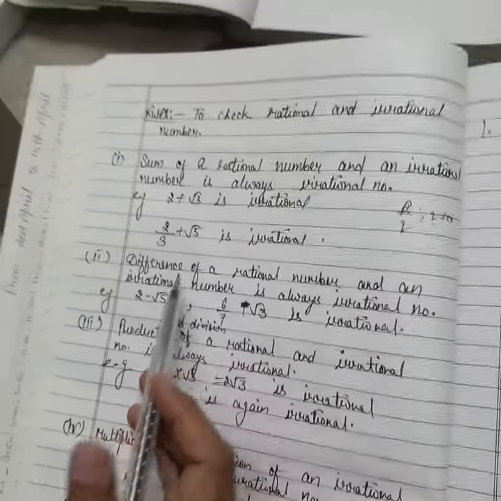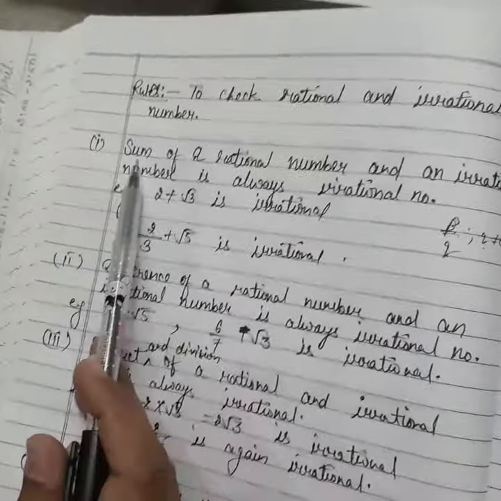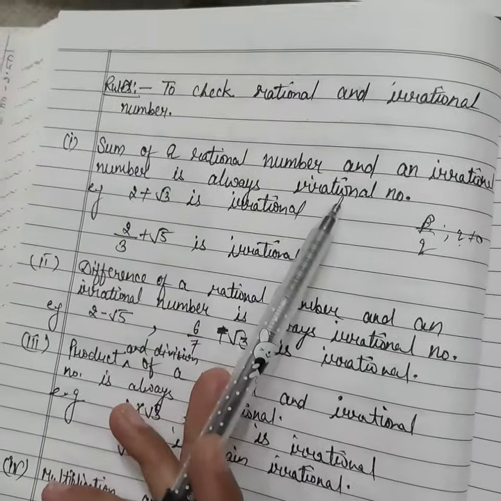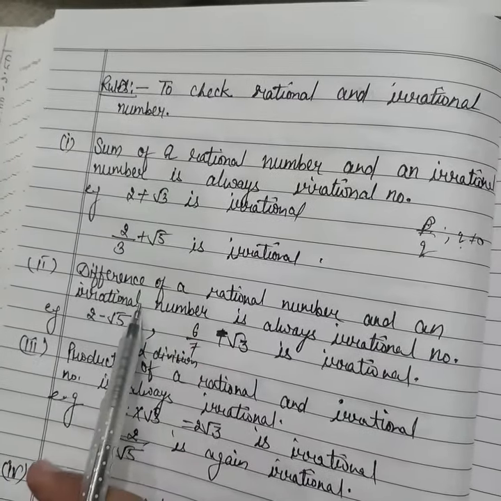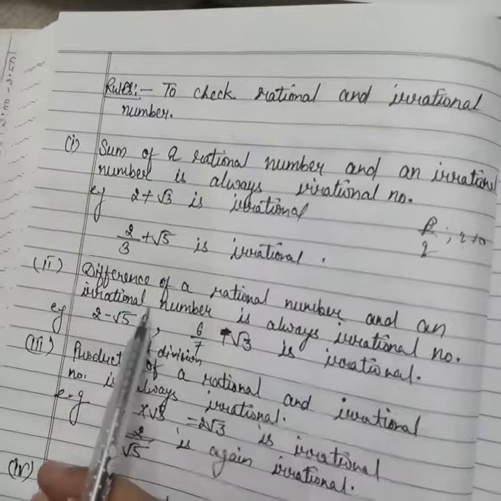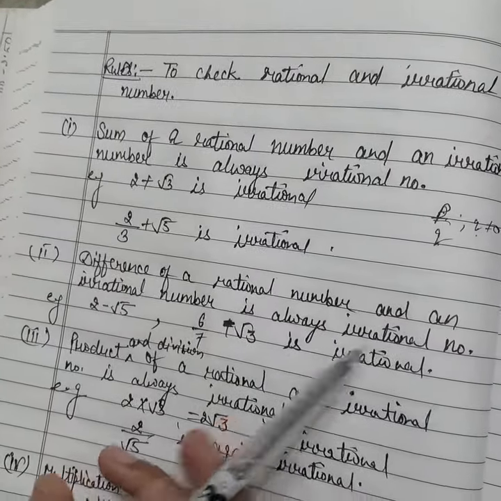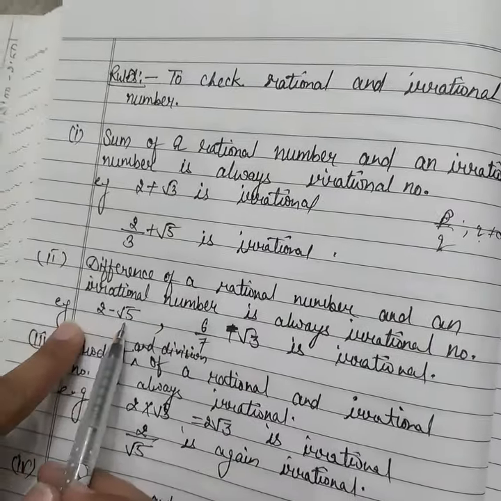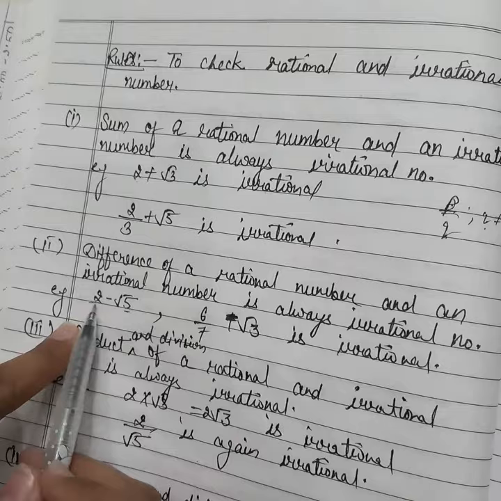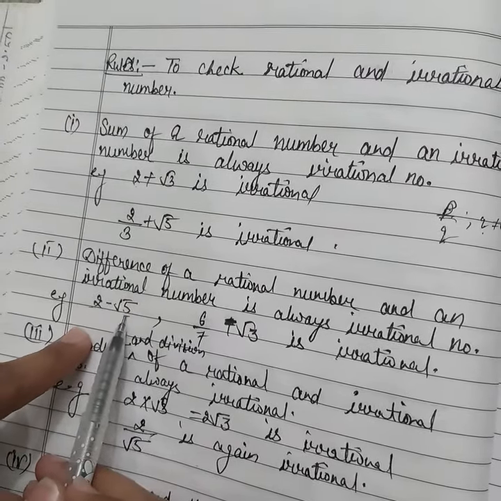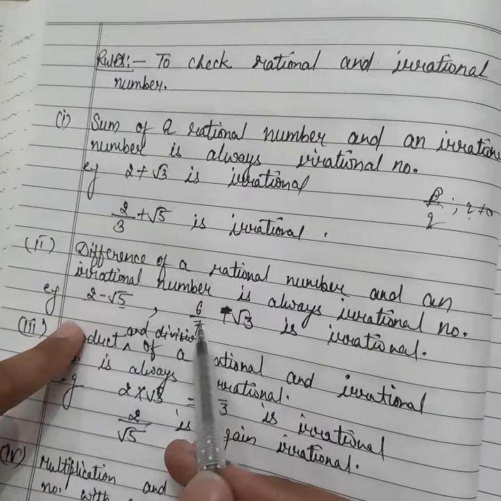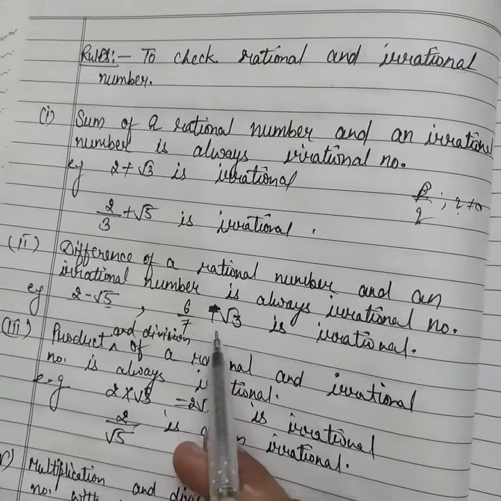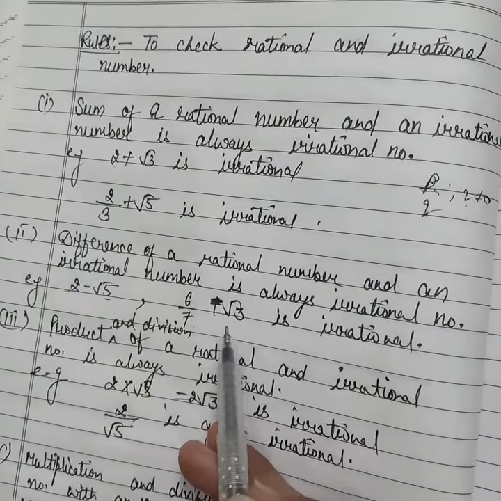again irrational. And similarly, as the sum of a rational number and an irrational number is irrational, the difference of a rational number and an irrational number is always irrational, because in 2 minus under root 5, 2 is rational and under root 5 is irrational, and we cannot subtract these two numbers, therefore we get an irrational number. Similarly, another example is 6 by 7 minus under root 3.